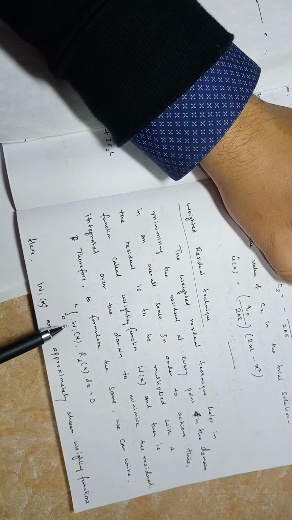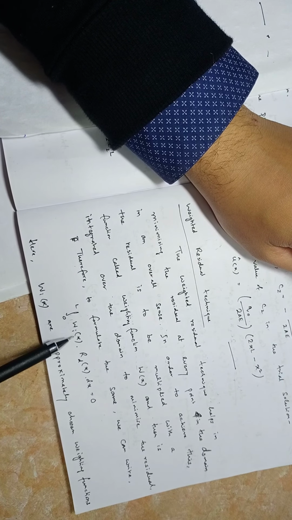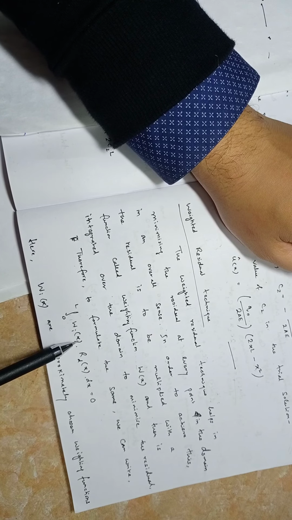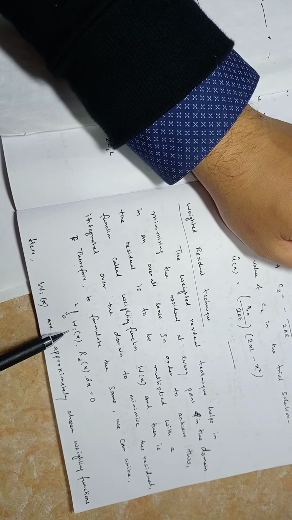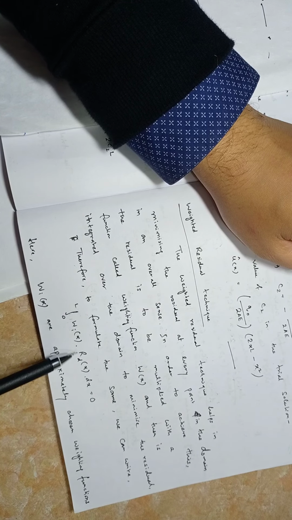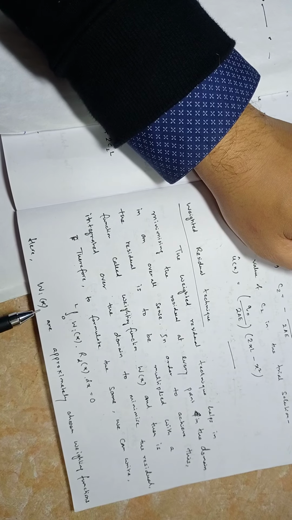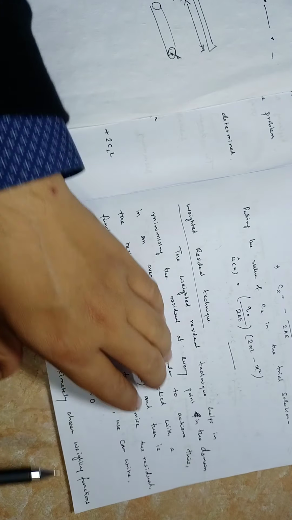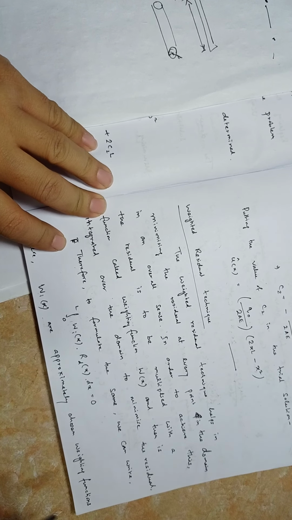So 0 to L, if there are, let's say, 3 weighting functions, this will be W1(x) into R(x) dx, this is one equation. W2(x) into R(x) dx, that will be the second equation. Then W3(x) multiplied by R(x) into dx, that is the third equation. So the Wi(x) are appropriately chosen weighting functions.